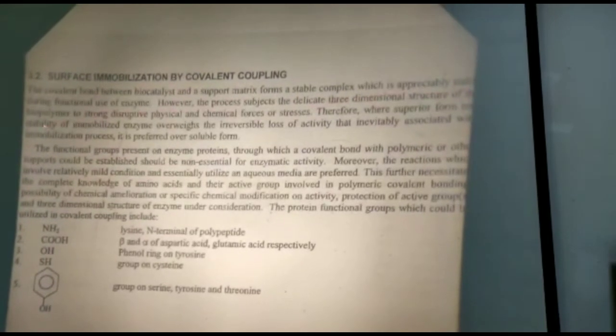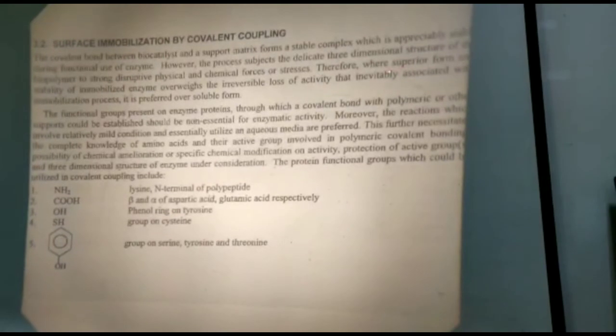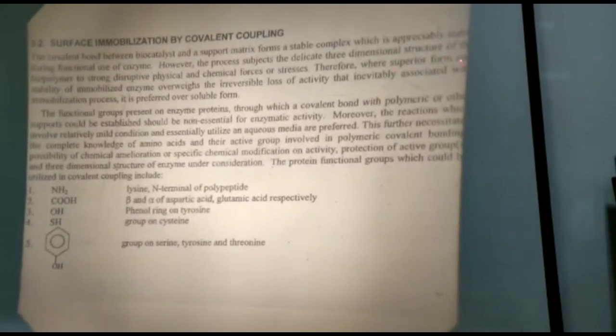However, the process subjects the delicate three-dimensional structure of the biopolymer to strong disruptive physical and chemical forces or stresses. Therefore, where superior form and stability of immobilized enzyme outweighs the irreversible loss of activity that is inevitably associated with the immobilization process, it is preferred over the soluble form.